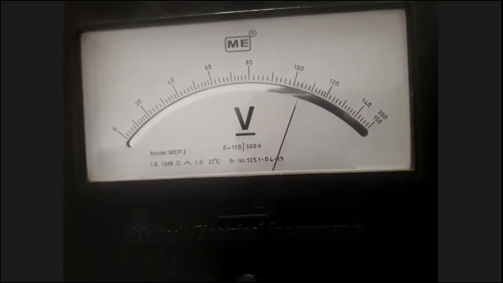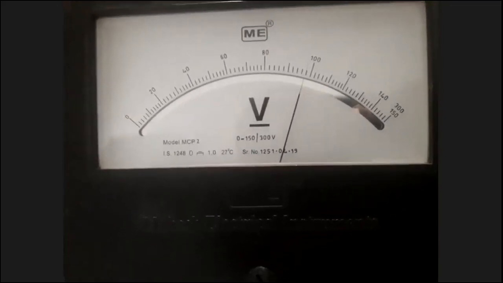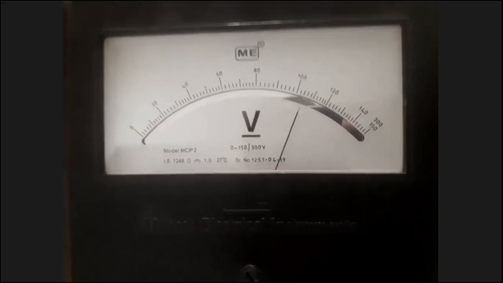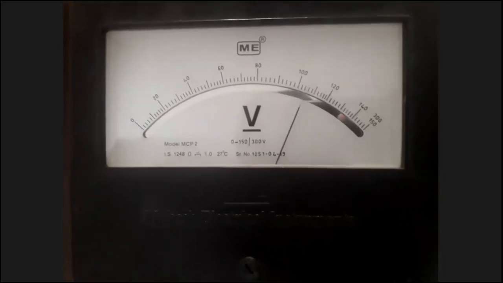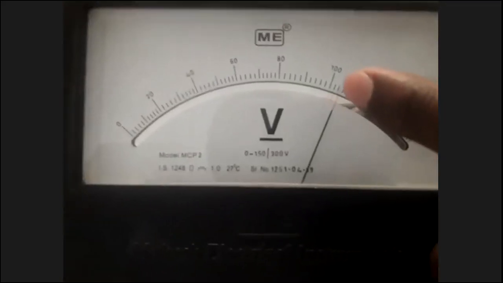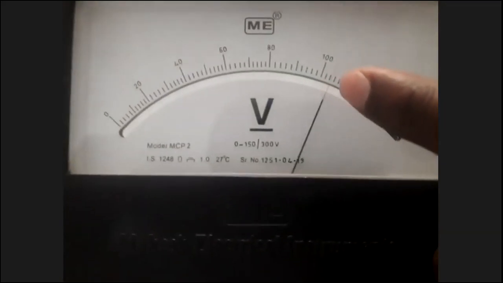Read the value. Take these 100 and after that 2 lines. 100च्या पुढे 2 लाईन घ्या. किती येते?